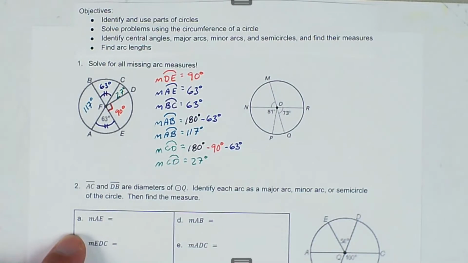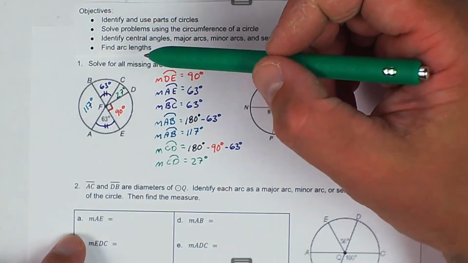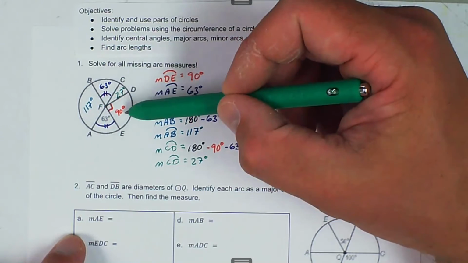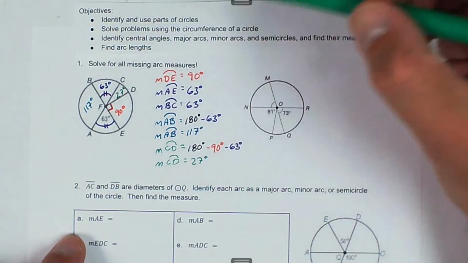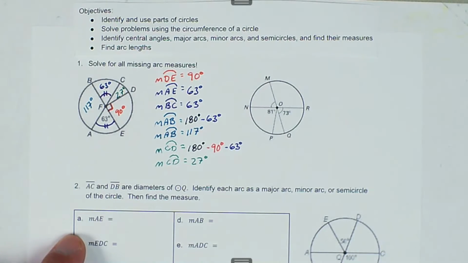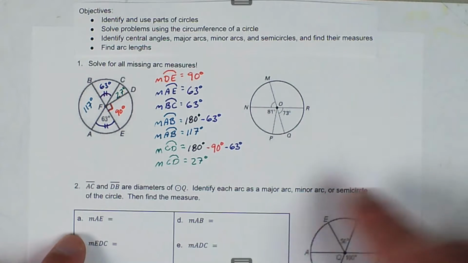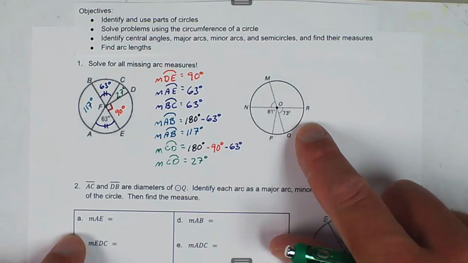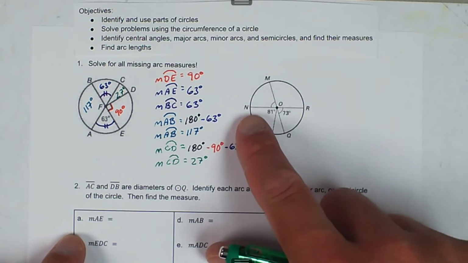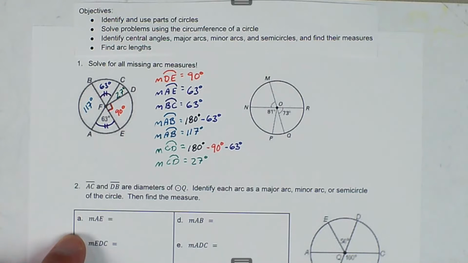And then one quick way to check to make sure is if you add all these up, they should add up to 360 degrees, because that's all the way around the circle. We can look at our next example over here, and we're given two of the arcs. We're given QR and we're given NP.